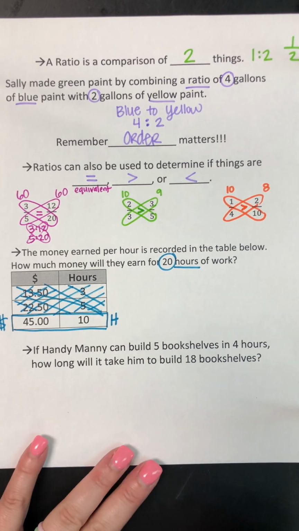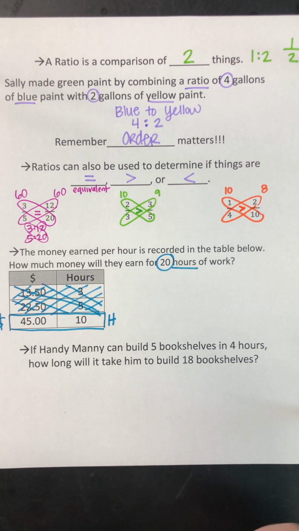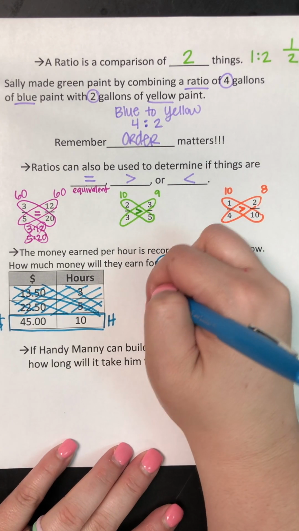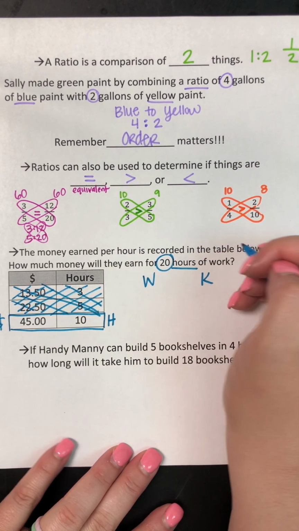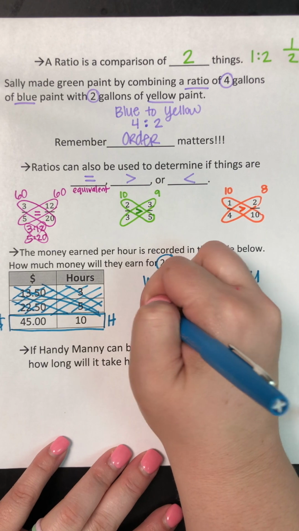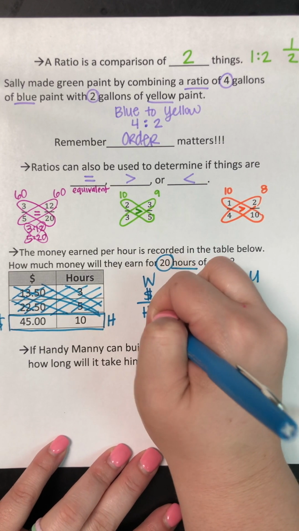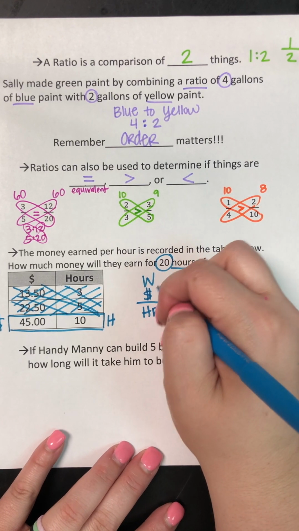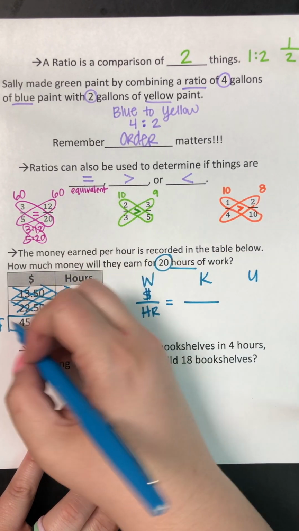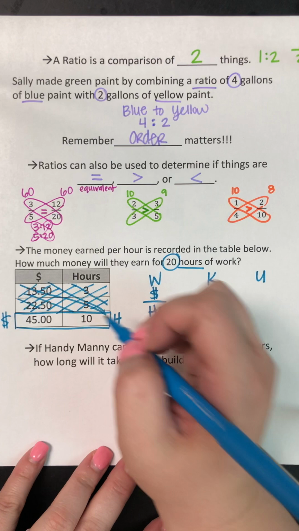Now that we're comparing two things, just like setting up a ratio, that's what our WKU is. So our ratio is money to hours. Those are our words, our W words. What do we know? We know this information they gave us in the table.